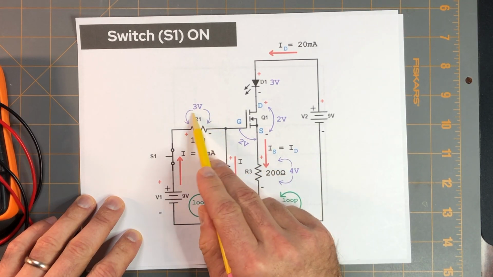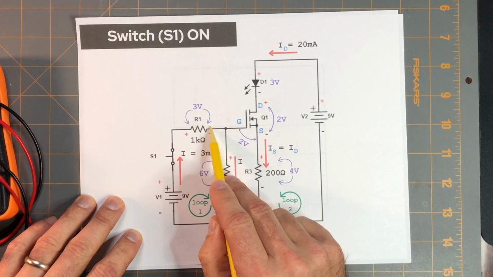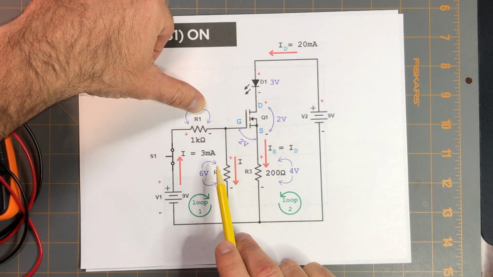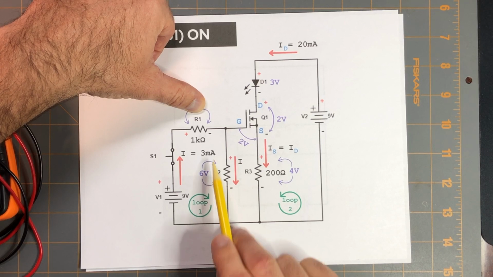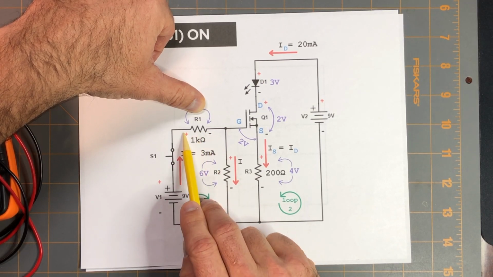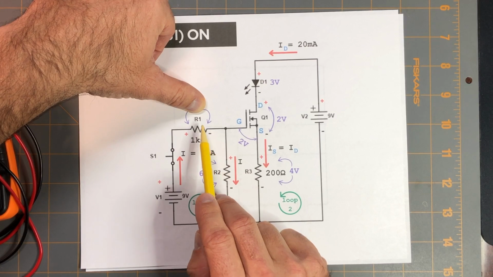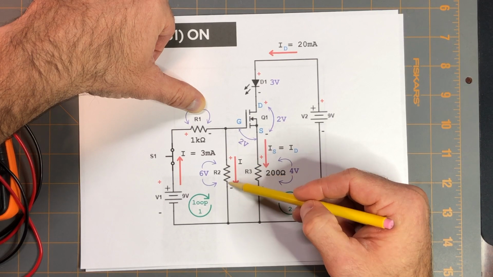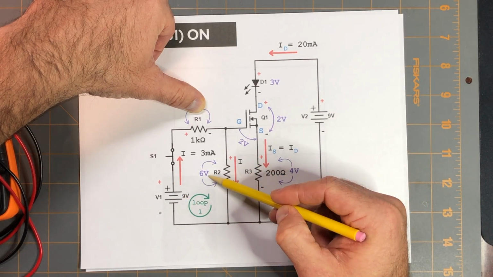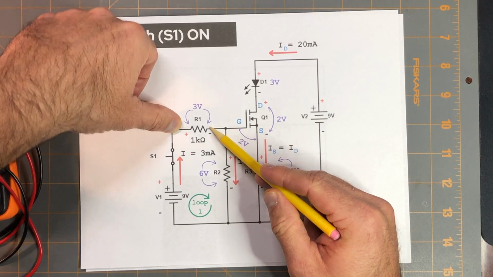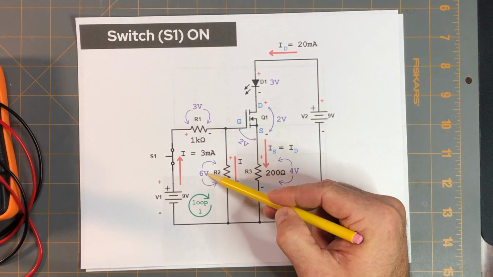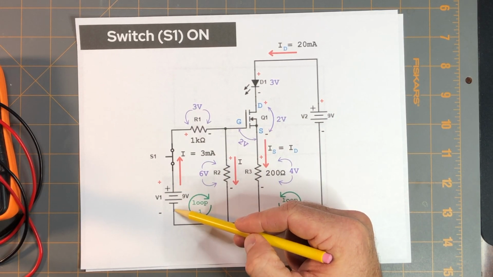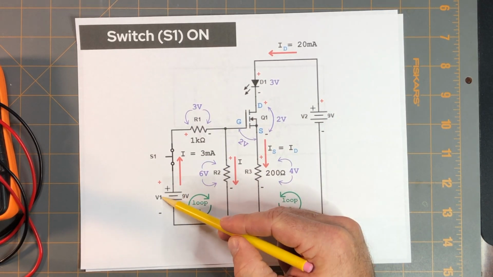Even though the voltage drop across R1 is given here in this print off, we didn't originally know what this value was. To find it, whatever this voltage drop is plus this voltage drop should equal 9 volts. So if I have 6 volts here, this must be 3 volts across R1, because 6 volts plus 3 volts is 9 volts, which is equal to the source voltage of V1.